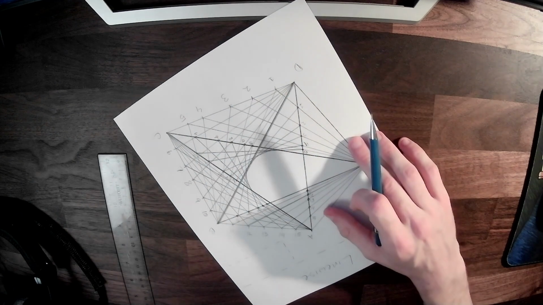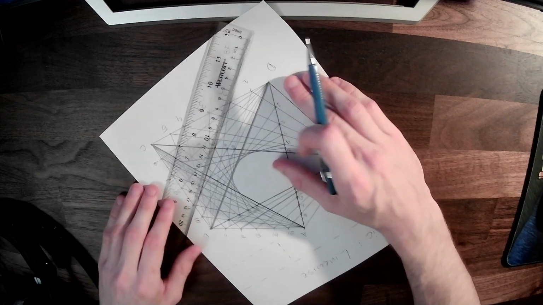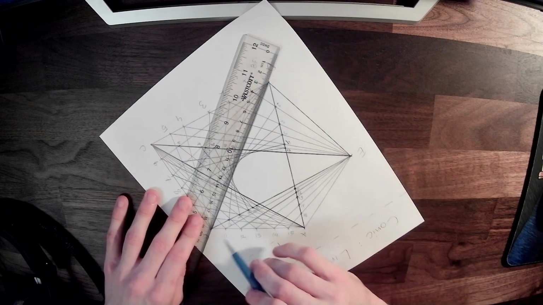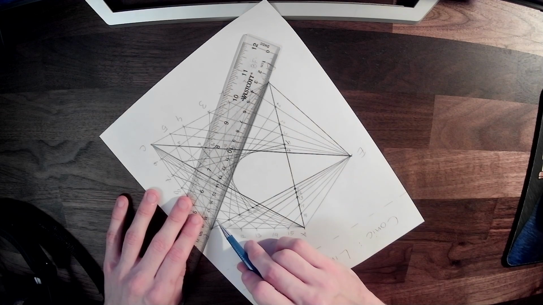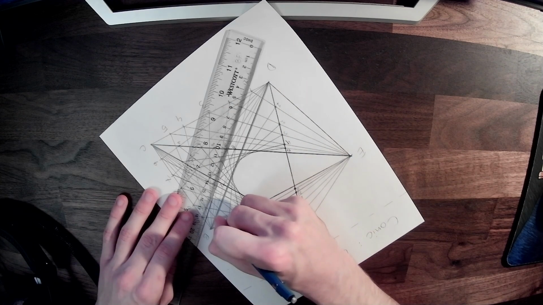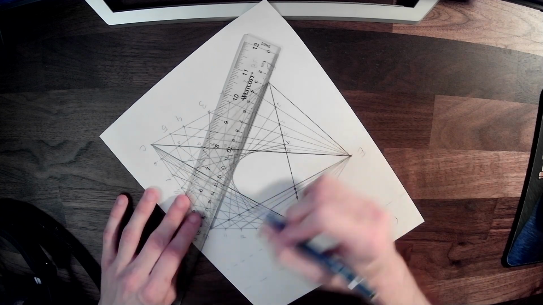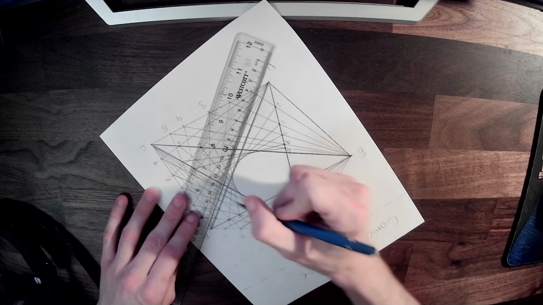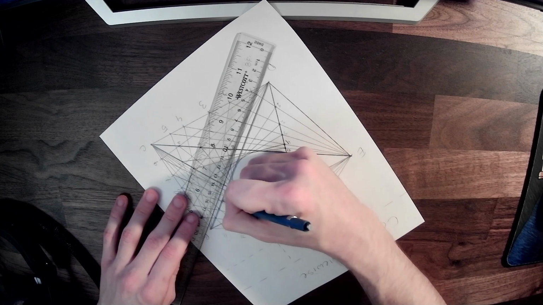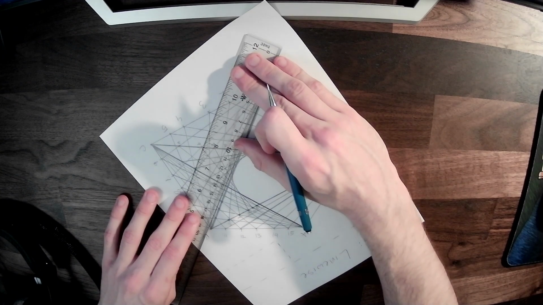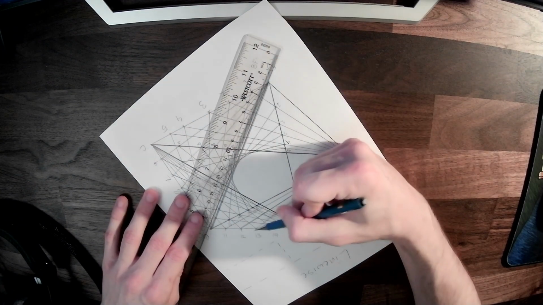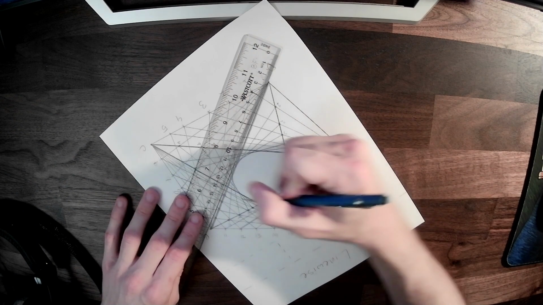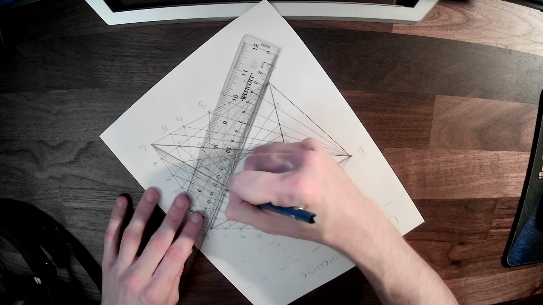So, because it's busy, I'm going to lay my ruler on this line BD. And then from each of these numbered points, I'm going to follow the line back until it hits my ruler. And then I'm going to take point 12, follow it back until it hits my ruler. 13. Okay, I kind of got my ruler off the line here, but I got 13, following 14 back to there. 15 to there.